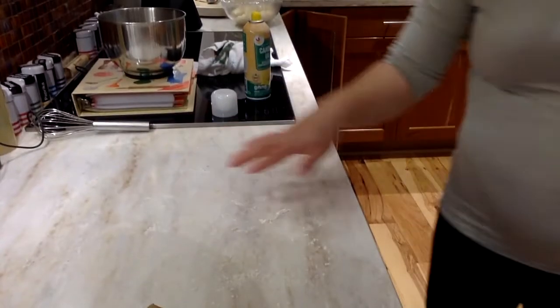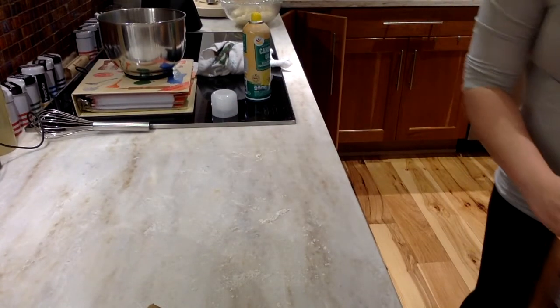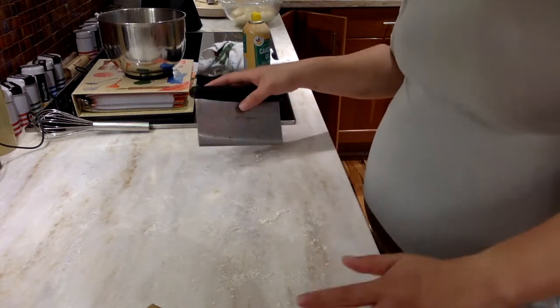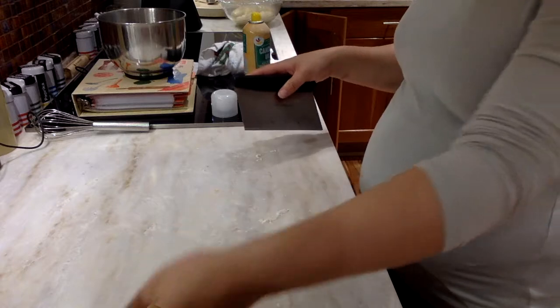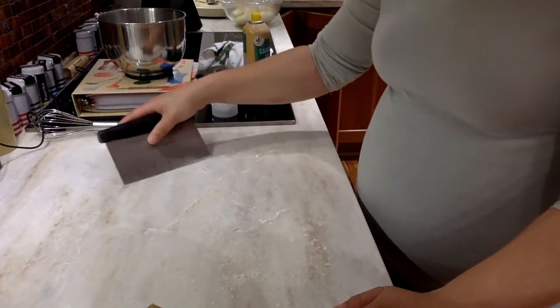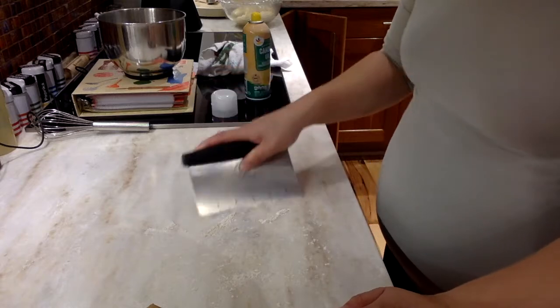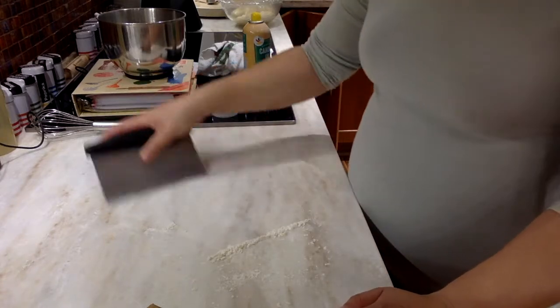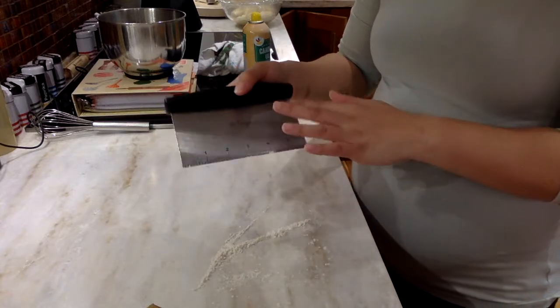You can't really tell, unfortunately, on my counter because it is white, and obviously flour is white as well. But you'll notice when you're doing it that your counter tends to get a little stuck with flour. So you want to make sure that you clean off the flour first before you add any liquid. I use my bench knife.